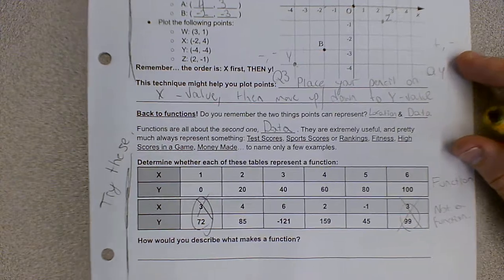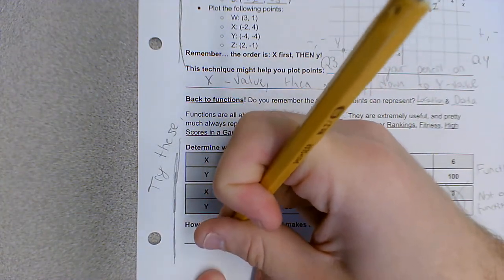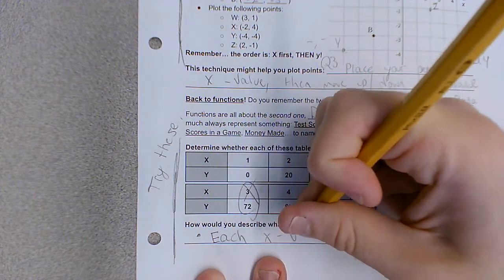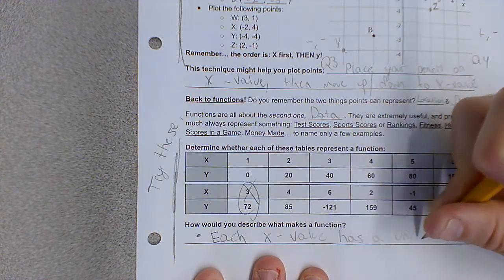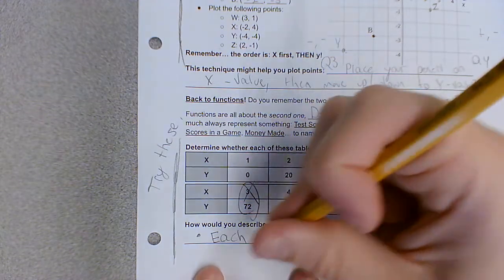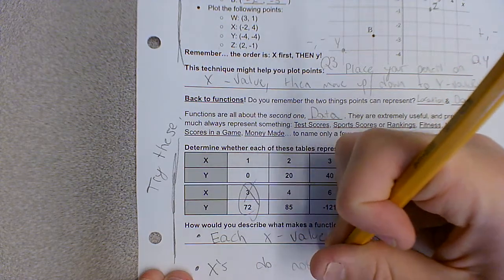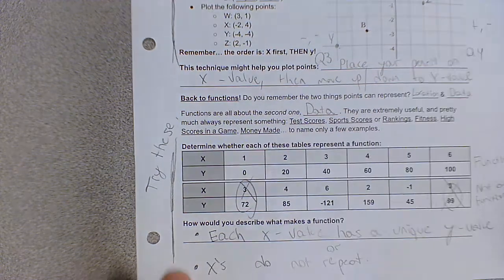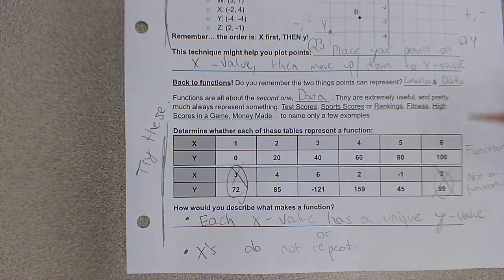So how would you describe a function? I have two definitions. Each x value has a unique y, or x's do not repeat. So each x value has a unique y value, or x's don't repeat. Both of these definitions work, and is what we see here. The x values repeat, and they didn't have a unique y value.